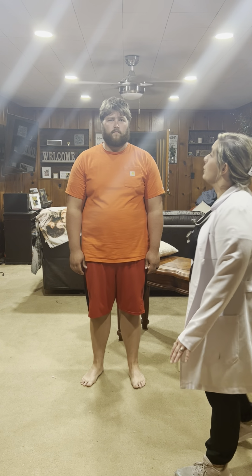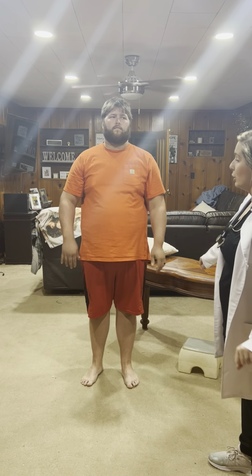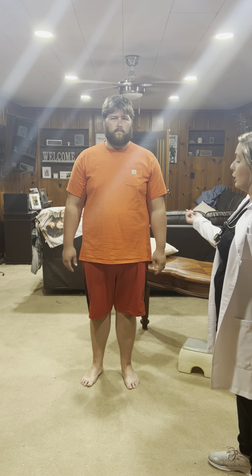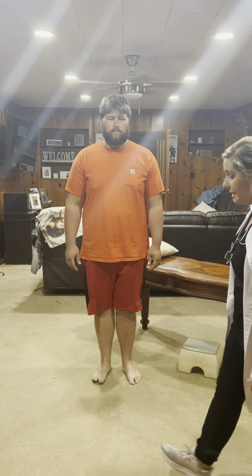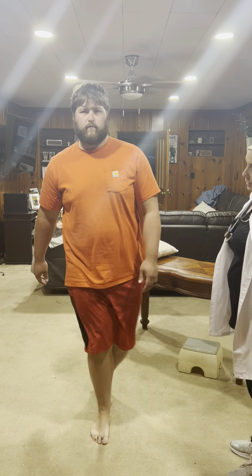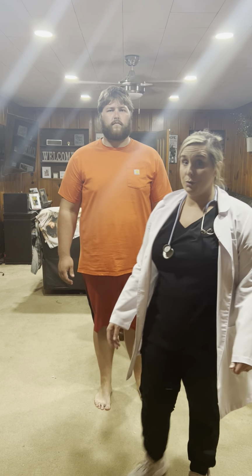All right, and then we're going to do the Romberg to assess balance. Close your eyes. All right, and then we're going to watch your gait, go forward and back, and do tandem gait, which is heel to toe. All right, and then hop on one foot. All right, great job. This concludes our assessment.